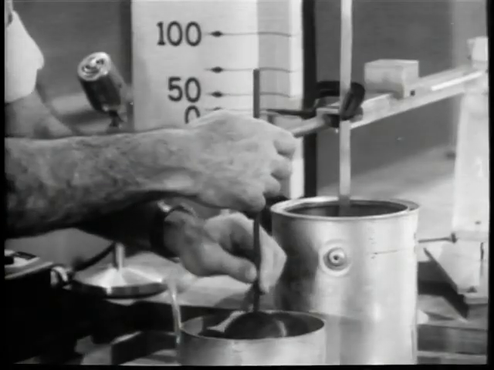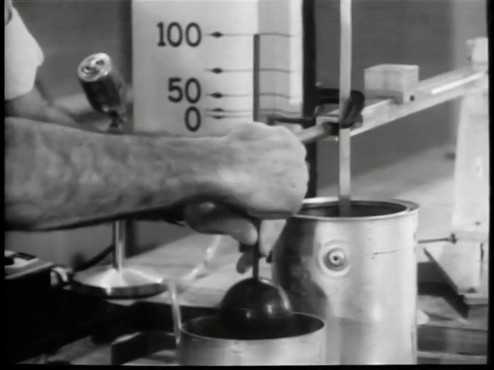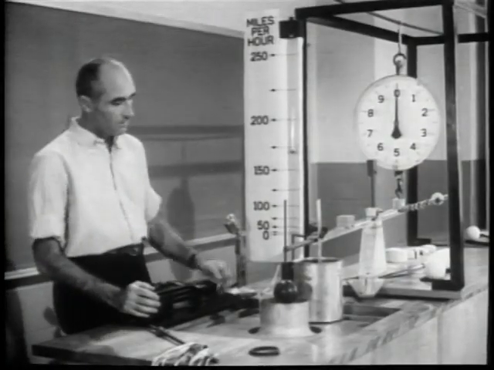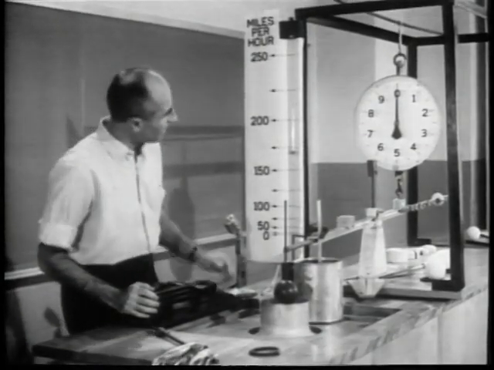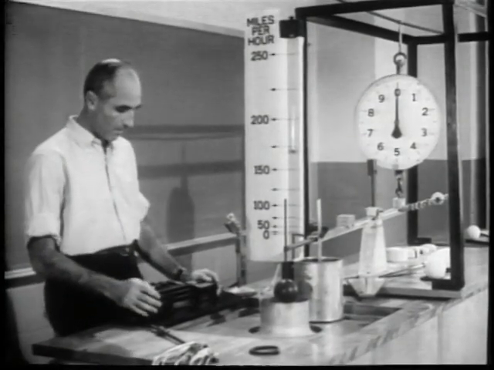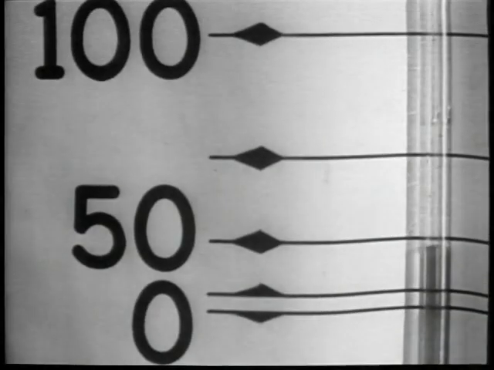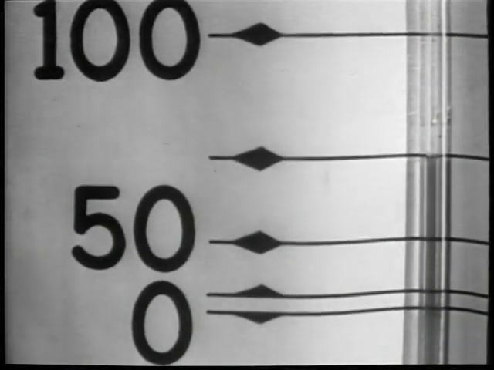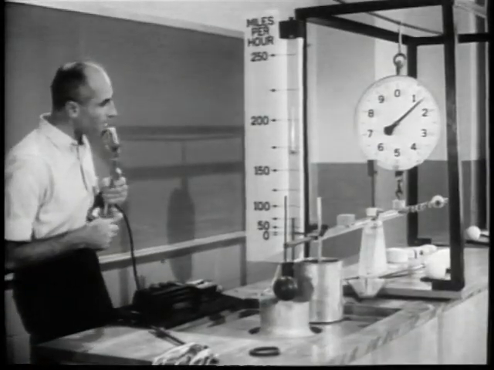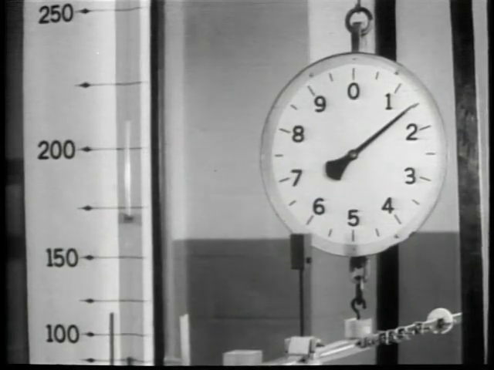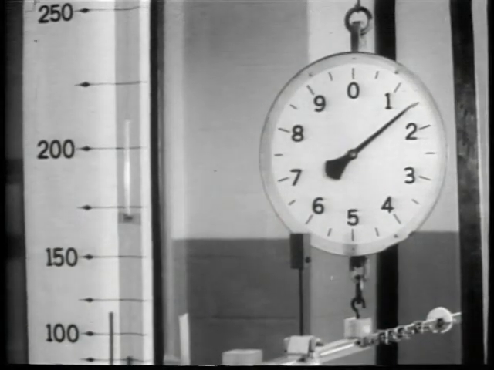In the first experiment, I suspend a 3-inch sphere at the end of the lever arm in the air jet. We are going to increase the airspeed and see what happens to the drag force. I'm going to start the motor now. Here we go. You see that we have brought the speed up to about 75 miles per hour, while the drag force reads about 1.5 units on the scale.